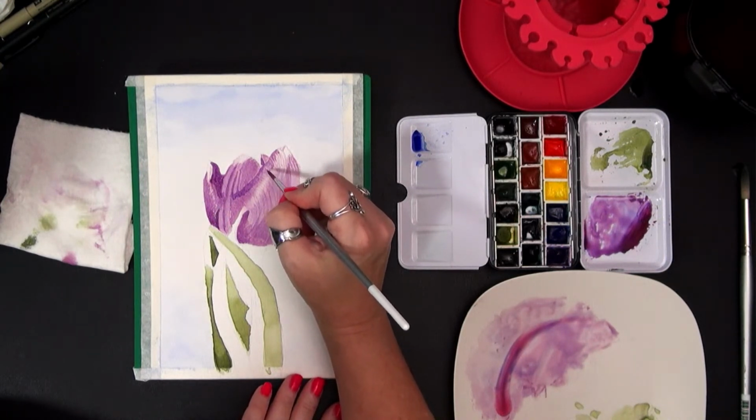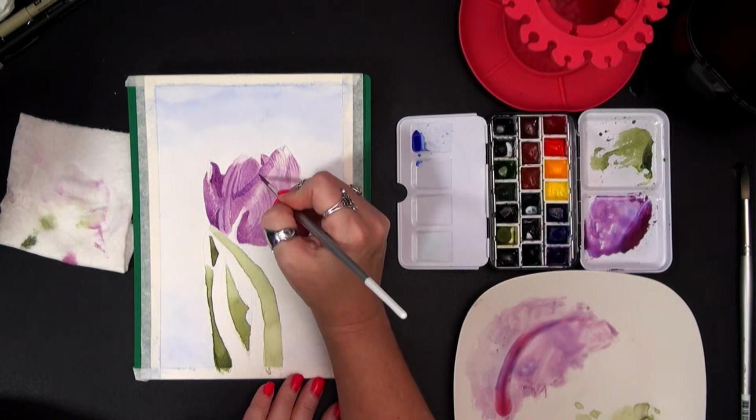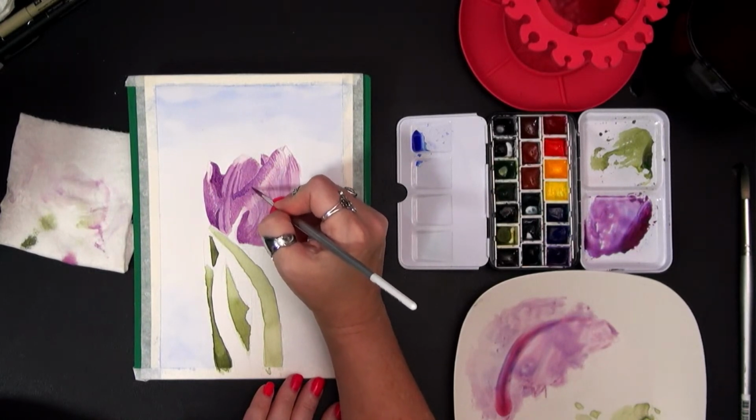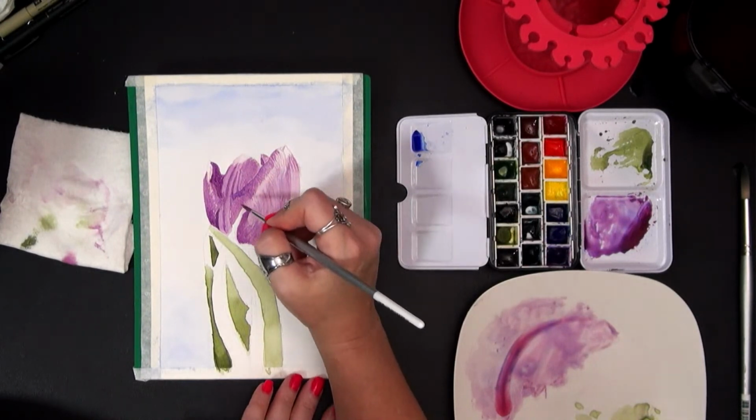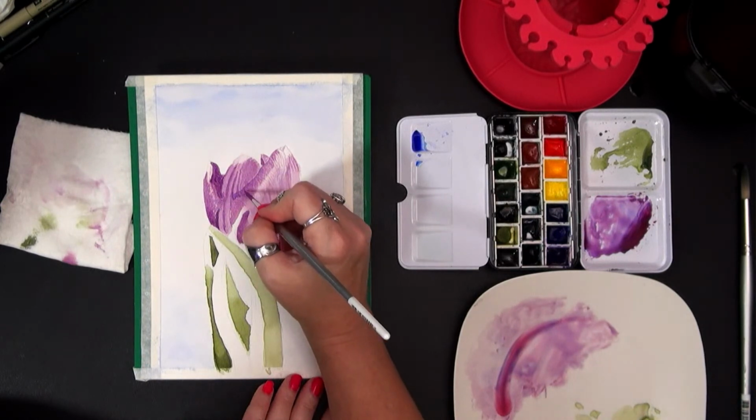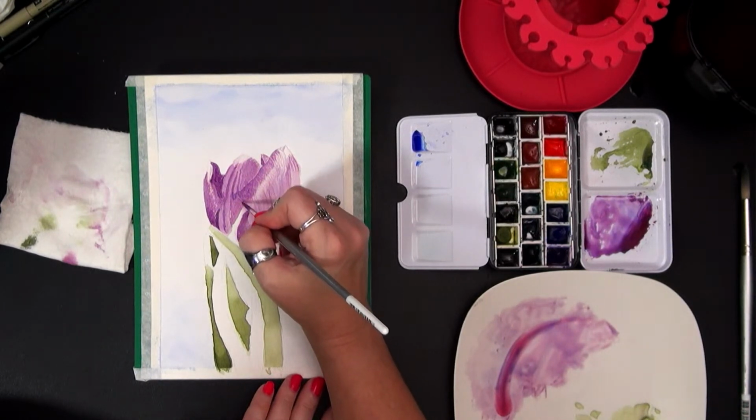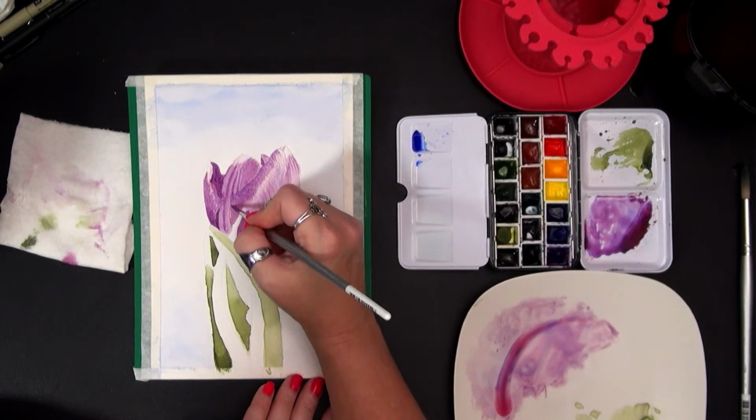Again, I put the color in and now I'm just going to pull around, which is just blending it out so I don't get a hard edge there.